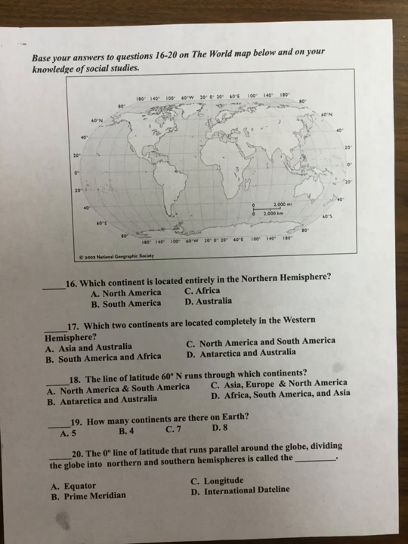Question number 16. Which continent is located entirely in the Northern Hemisphere? Is it A, North America, B, South America, C, Africa, D, Australia?